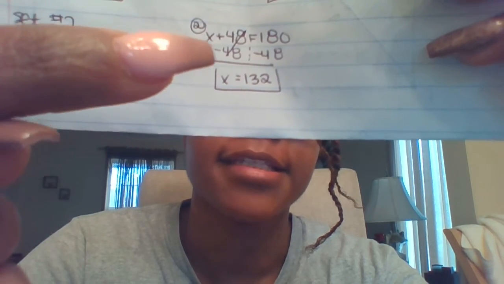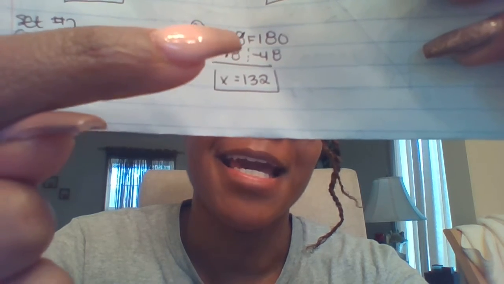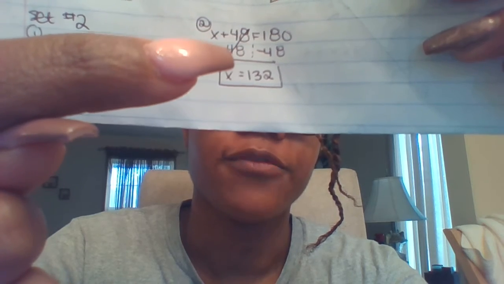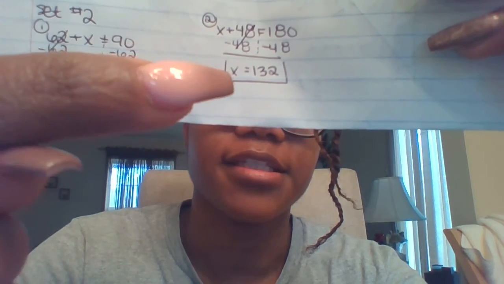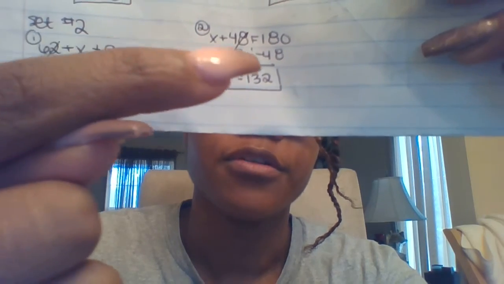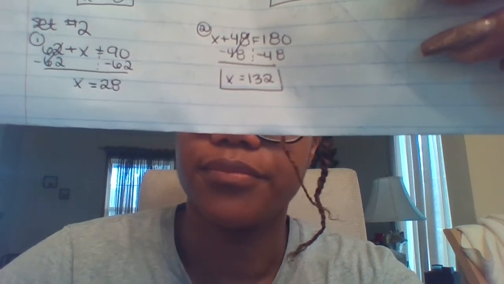We want to isolate x. We're going to subtract 48 from both sides to keep the equation balanced and cancel this 48 here because it is being added. So 48 minus 48 is 0. 0 plus x is just x. 180 minus 48 gets us 132. So the measure of angle x in that diagram would have been 132.